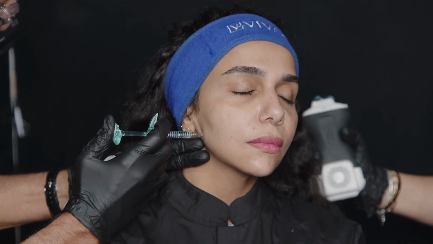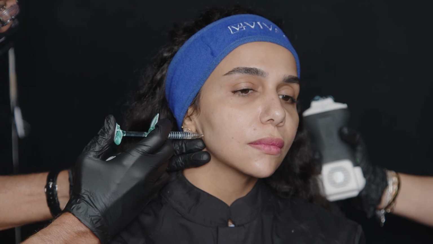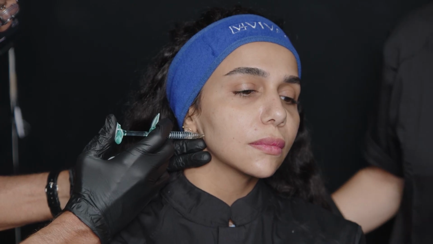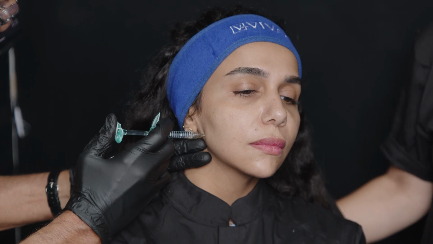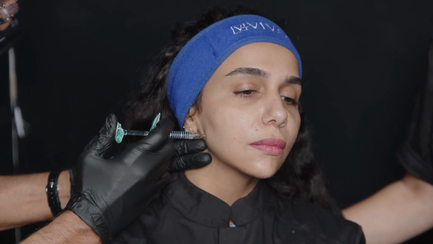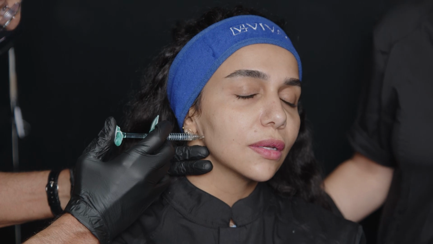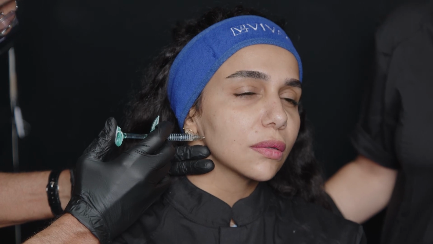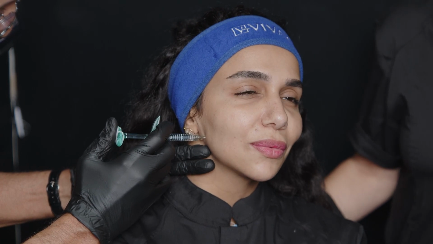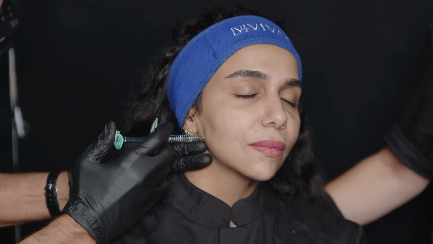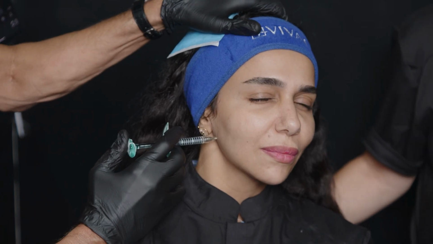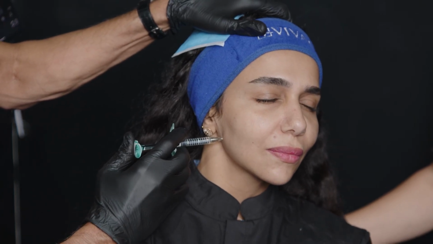Doctor, I have a question. Yeah? Because we can see, I don't know, maybe I'm making a mistake, but was this lady injected before for the chin or not? We can inject the chin first. You have been injected before? Yes, 2 years ago. Which product, please? Juvederm. Which one? Voluma? Okay. So we are going to use the same product. Okay.